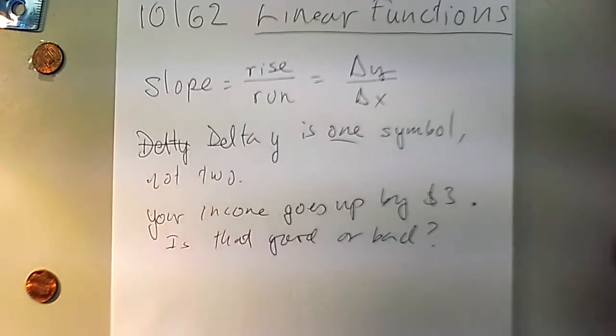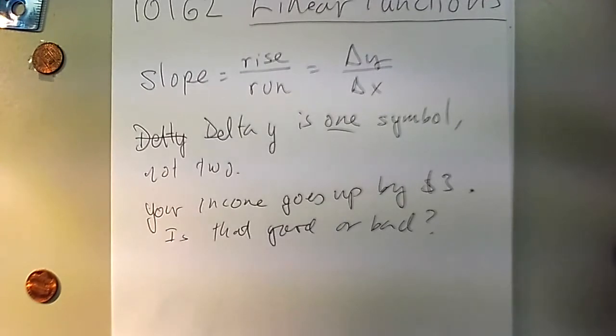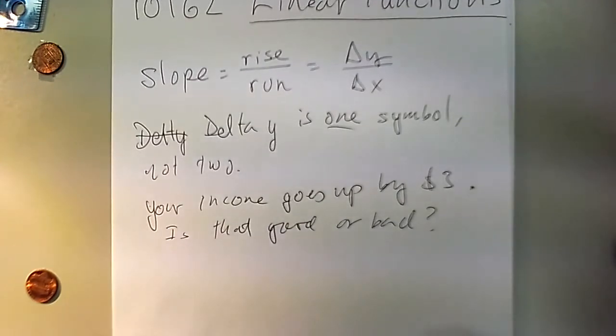If it goes up by $3 per year, and you're making, I don't know, $10,000 a year, that's almost like an insult.